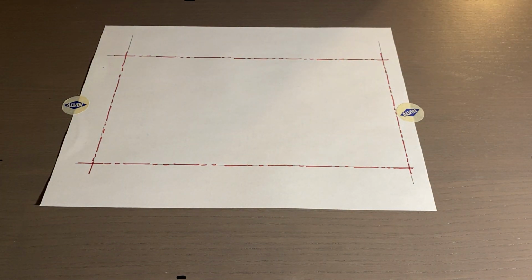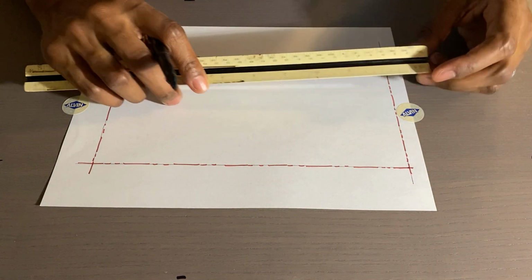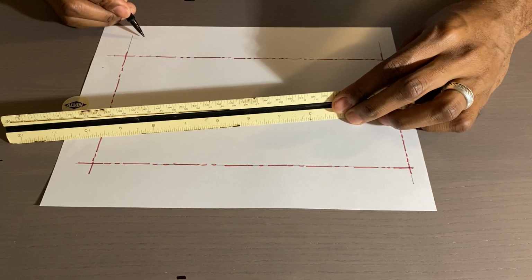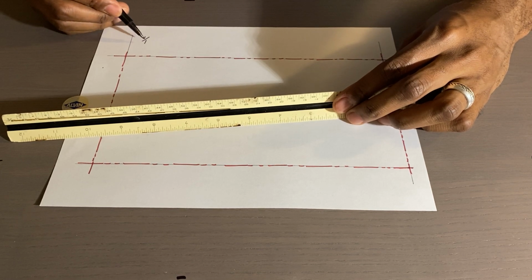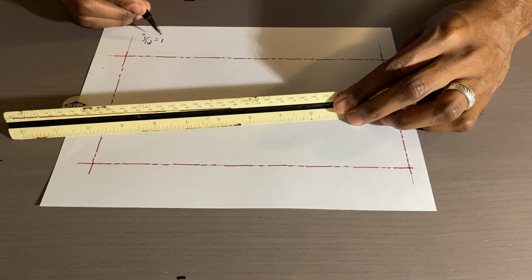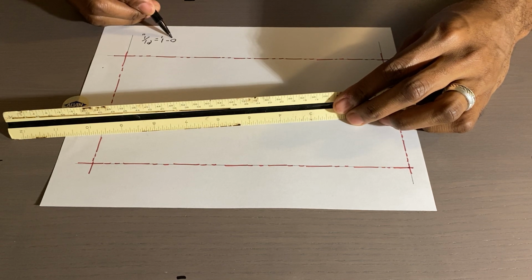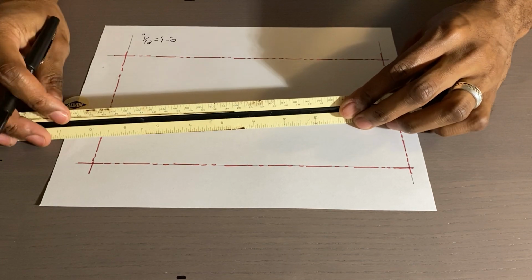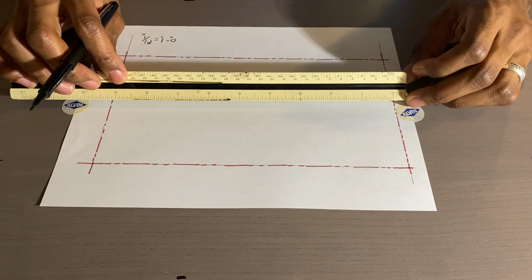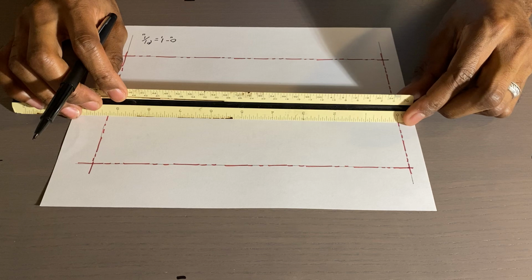So we are going to, again, use the same scale, 1/16 of an inch. And actually, let me mark it here so that everybody can see. Forgive me as I'm writing upside down. So this will be our front, this will be our rear. So we'll take our 1/16 inch scale.